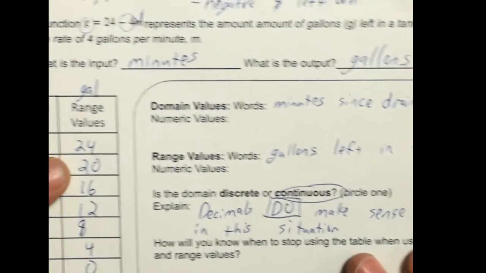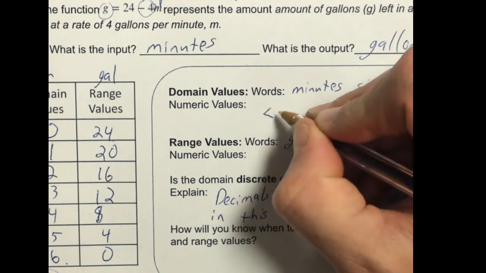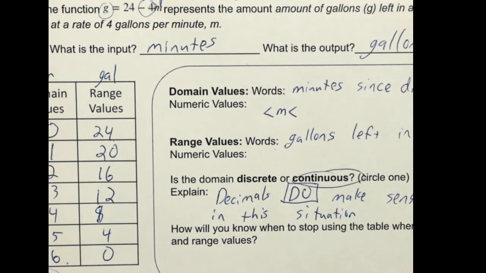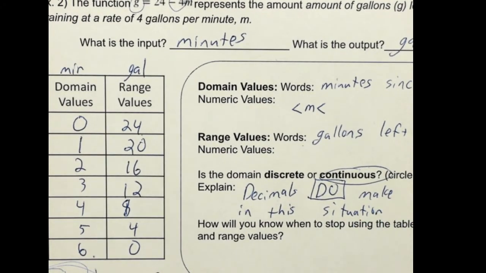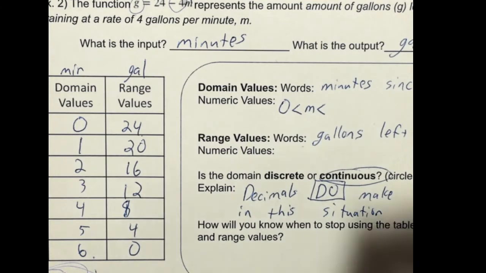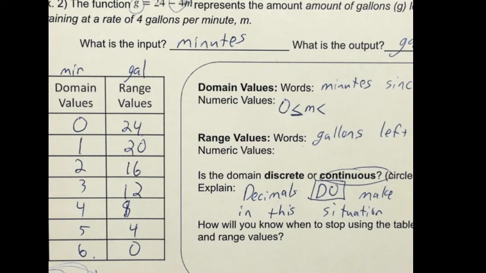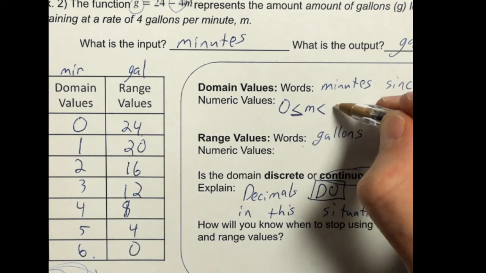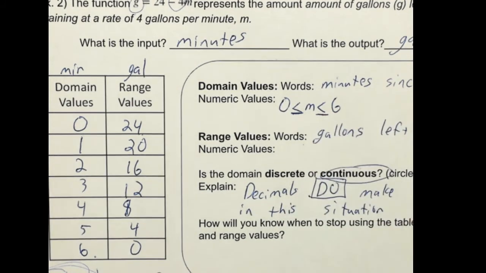Okay, so since it is continuous, we're going to go ahead and start by writing our inequality sandwich. And this time our variable in the middle is m, because we're doing minutes. And now what's our smallest number of minutes that we could use in this scenario? 0, which is the moment we pull the plug. And we already discussed how that actually does make sense. So we need to do the equal to. Now, our biggest value was 6. And again, it can be equal to.